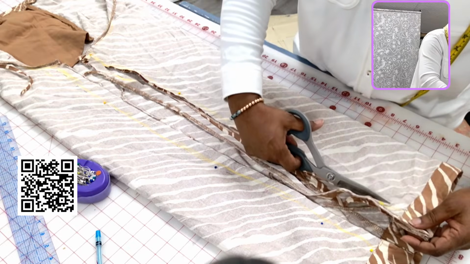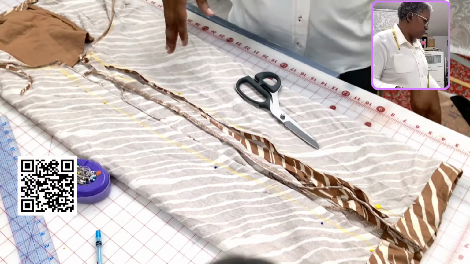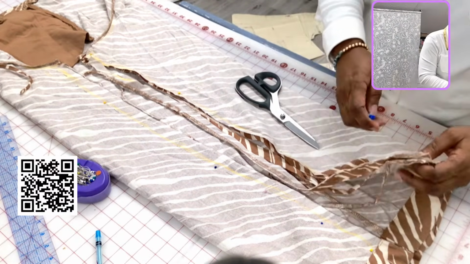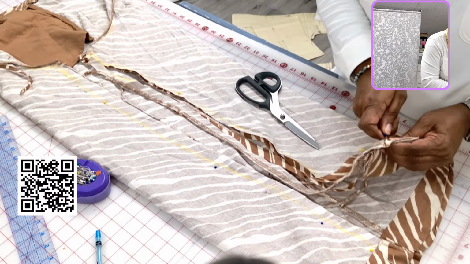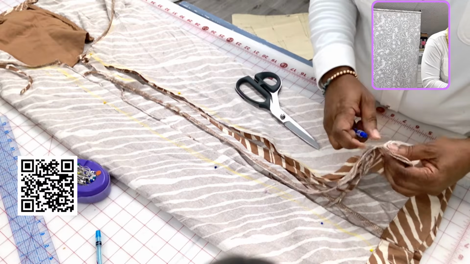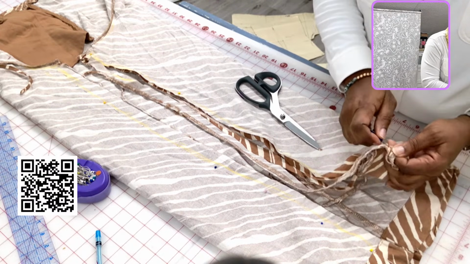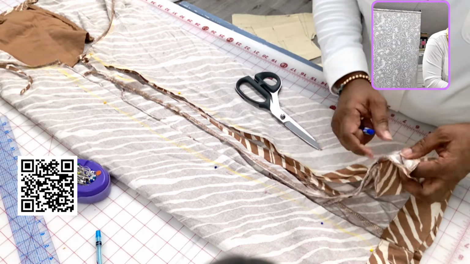Okay, so for the hem, I'm going to take that apart because I'm going to have to re-hem it. This is a really nice hem. I might leave them long.